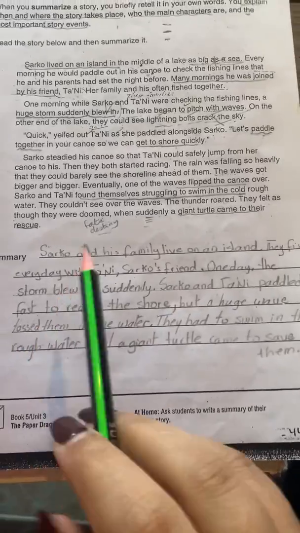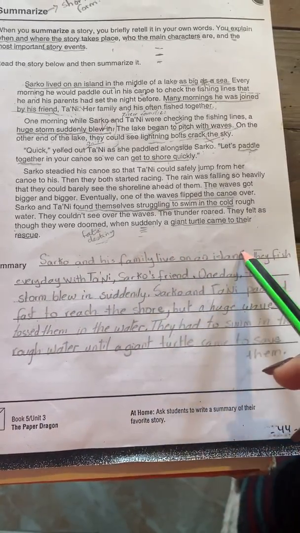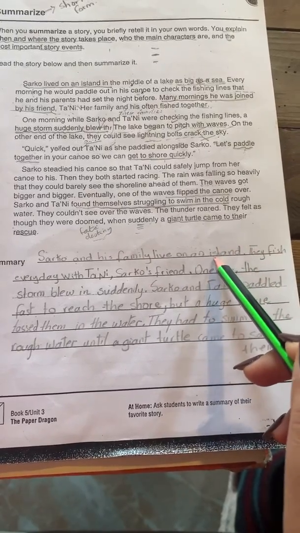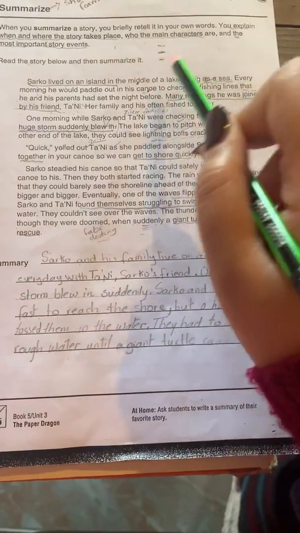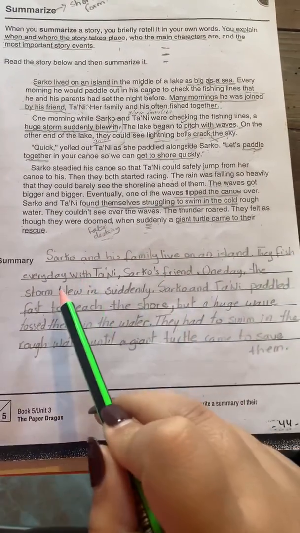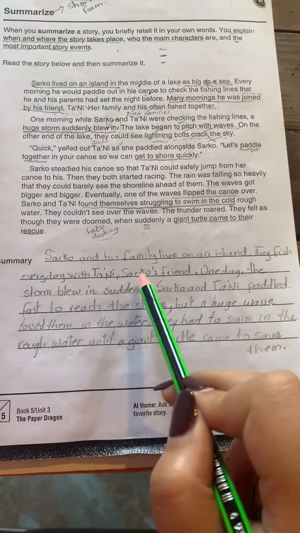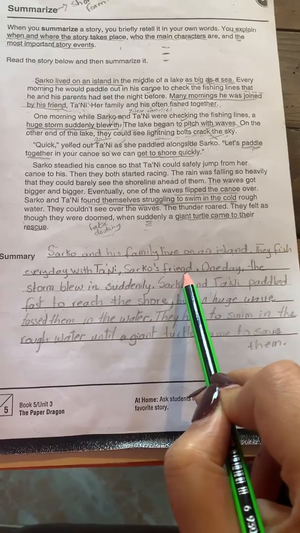Let's see, what do we have here? Sarko and his family live on an island. Okay, I said only island, not middle of the lake, not as big as only island. They fish every day with Tiny, Sarko's friend. Did you see how I introduced his friend?